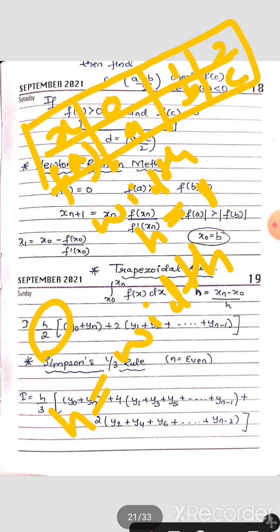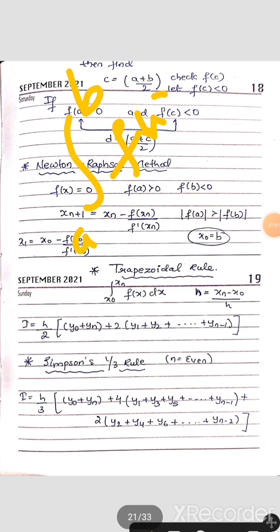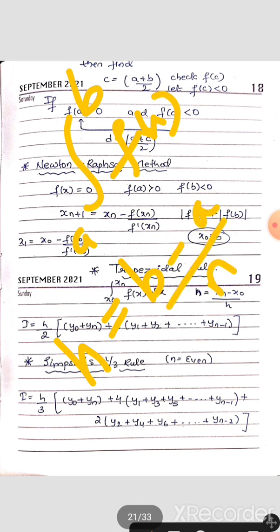Otherwise, you can remember it like this: integration from a to b of some function f of x, the value of h is equal to (b minus a) by n. That is, what is the difference, how many columns or equal sub-intervals you can create from that. This is the value to find h.